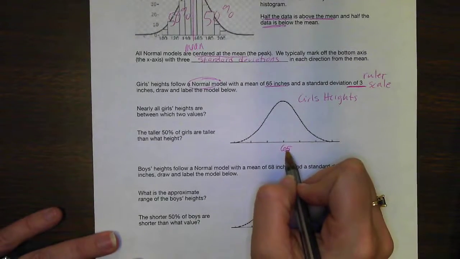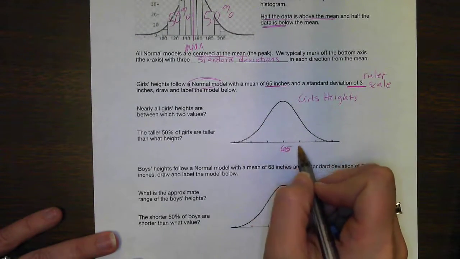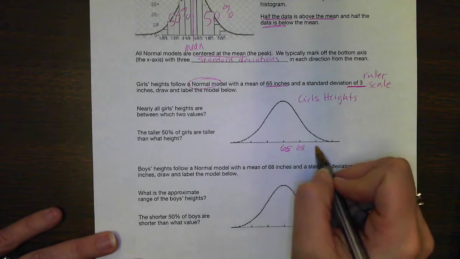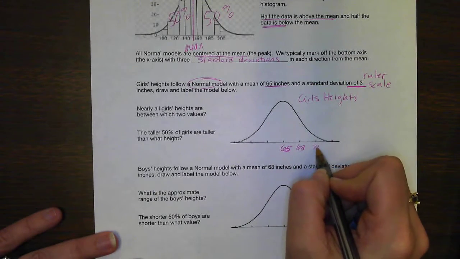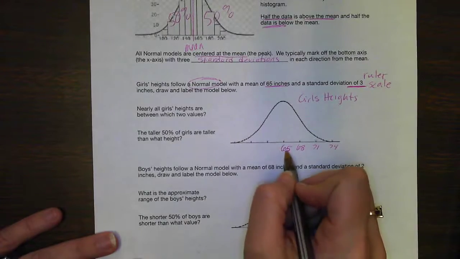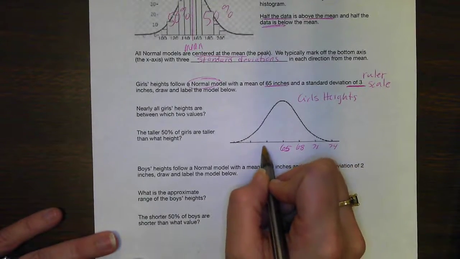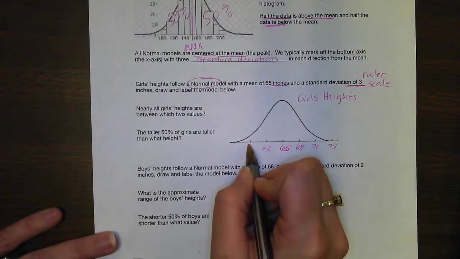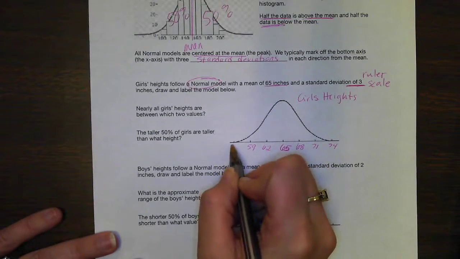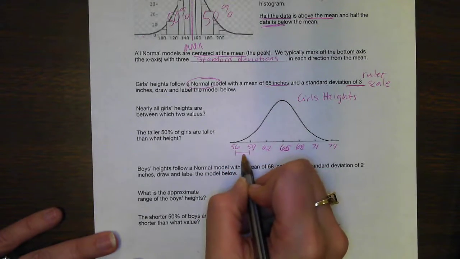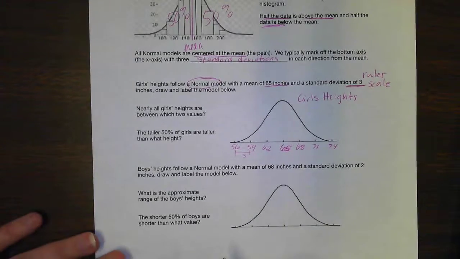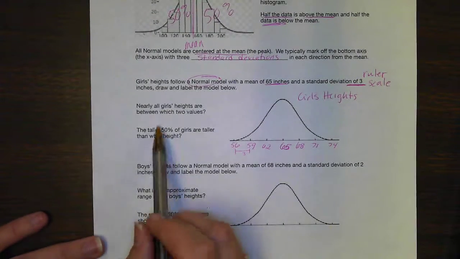I'm going to put the mean in the middle, and then go by 3s. So this is going to be 68, add 3, 71, add 3, 74, subtract 3, 62, subtract 3, 59, subtract 3, 56. So each one of these little distances is 3 units, and that's my standard deviation.